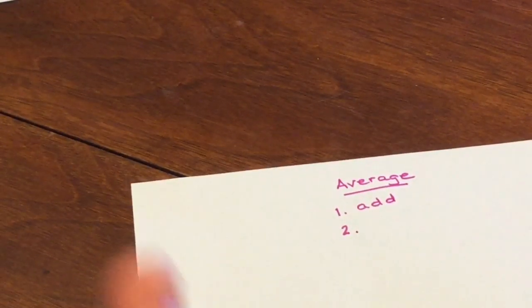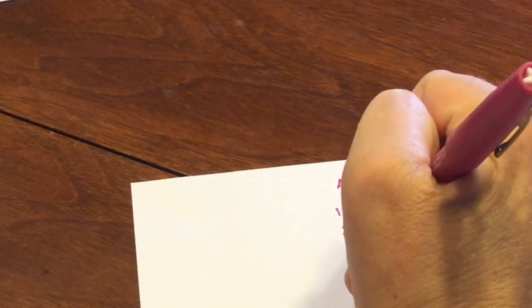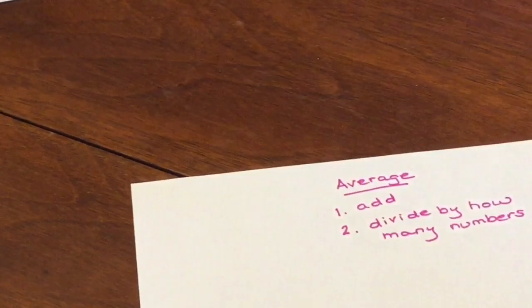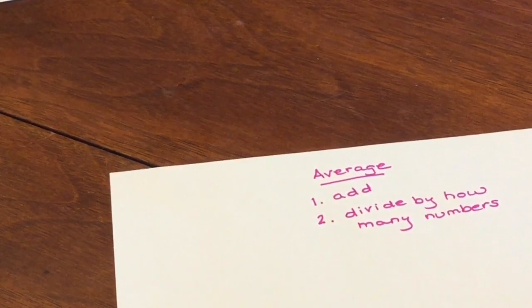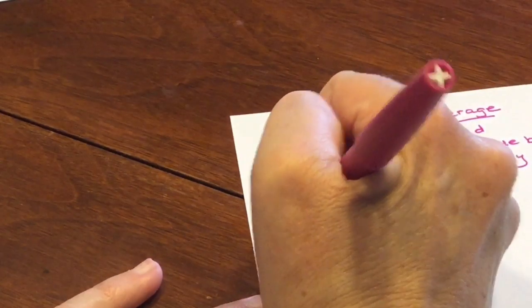Okay, so you add them up and you get your answer, and then you divide by how many numbers you have. So if you have a list of 7 numbers, you would divide by 7. If you have a list of 3 numbers, you would divide by 3. So we're going to look at 3 quick examples here.